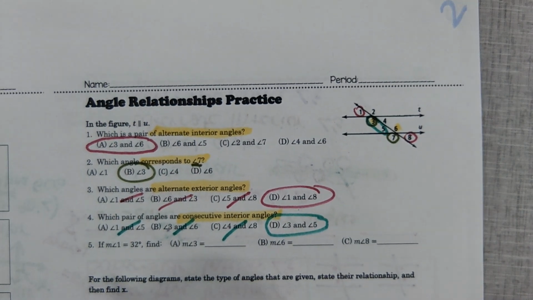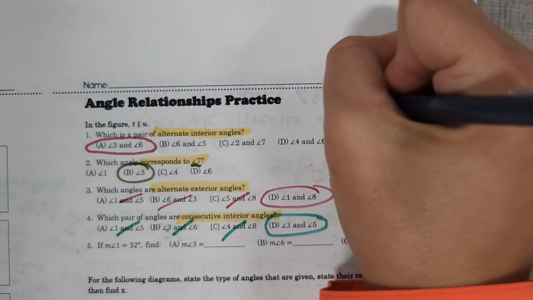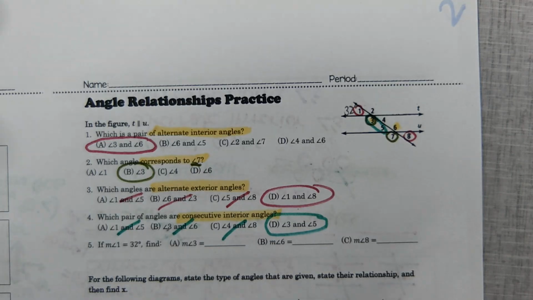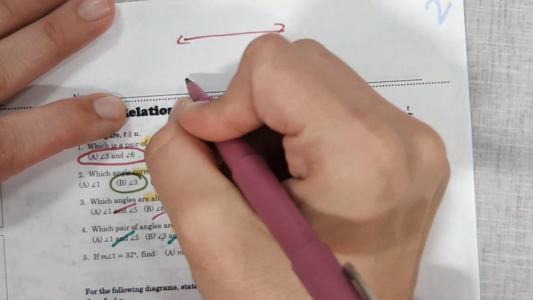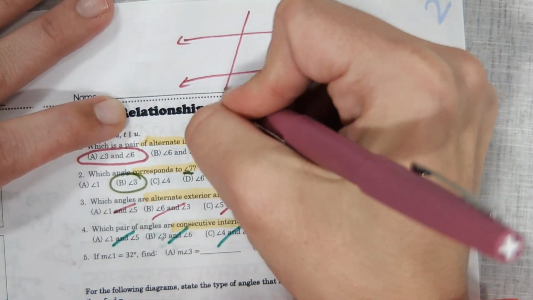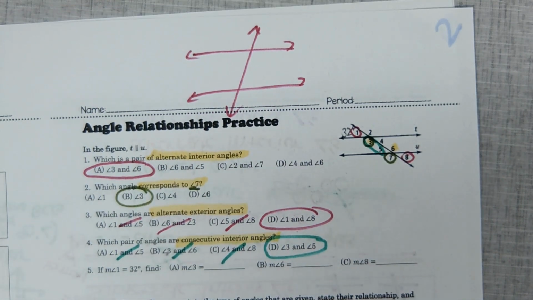Okay, the next one talks about angle measure. It says measure of angle 1 is 32 degrees, and then it asks for the other angle measures. So let me show you how the parallel lines with transversals work. So we have parallel lines here and a transversal. So draw this at the top of your paper.